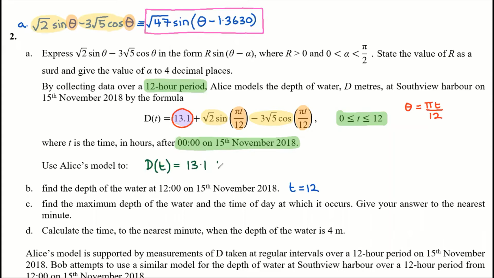Now we're going to add root 47 multiplied by the sine of, now instead of theta, of course, we're going to make the substitution. So we're going to use pi t over 12. Okay, and then we have to subtract the 1.3630 radians.